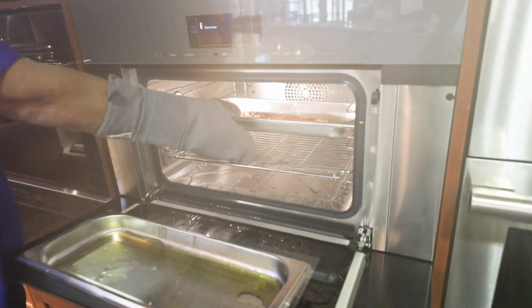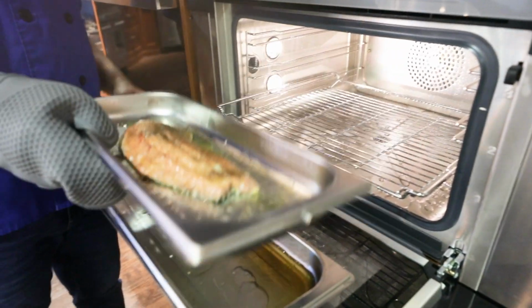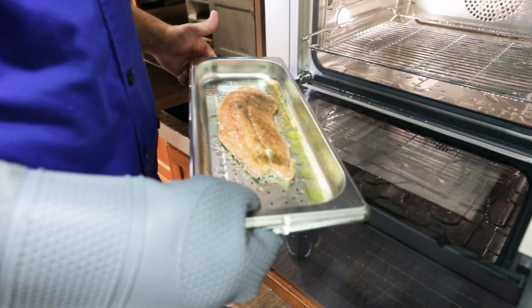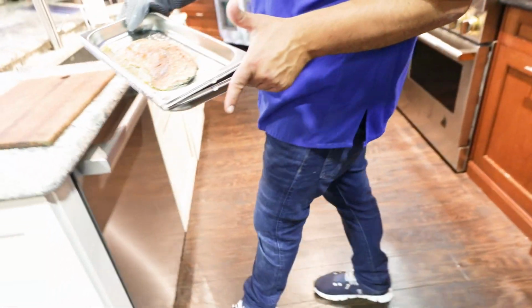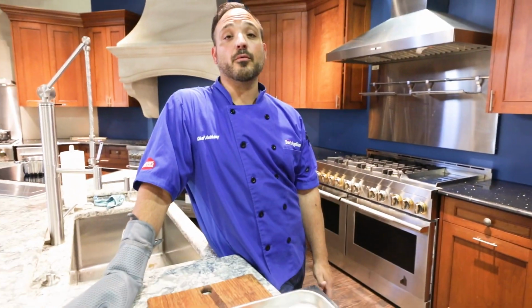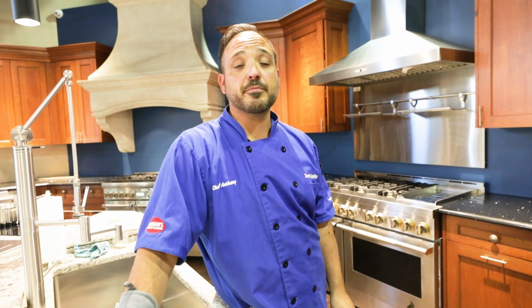Now we'll take our fish out next. All right. Pop it right on, and now we'll take it away just like that. So check that out. Put this over here. Our next step in this process is we're gonna go right to convection steam, 375. We're gonna let the oven preheat, come up to temp, then we're gonna pop our other piece of fish in.